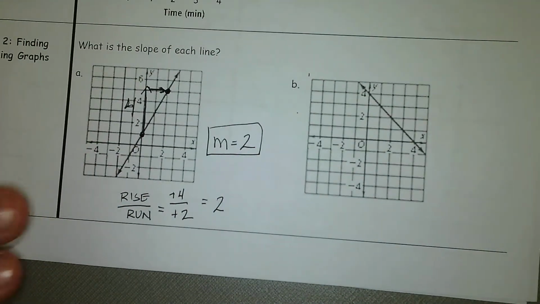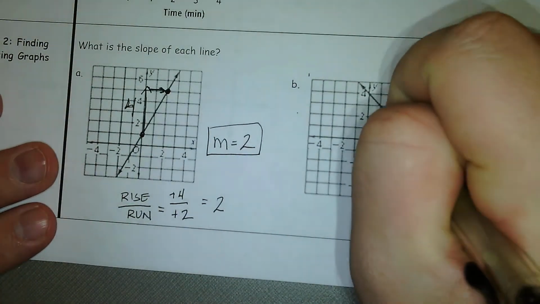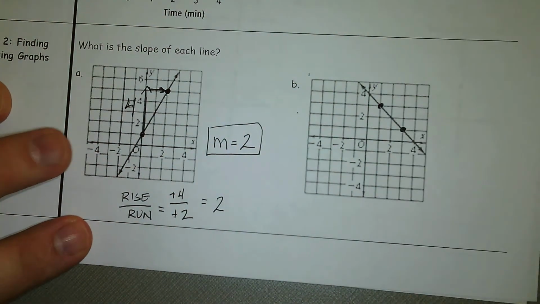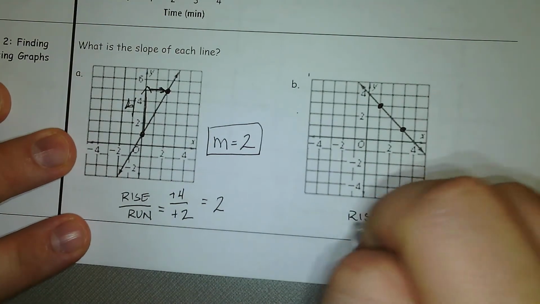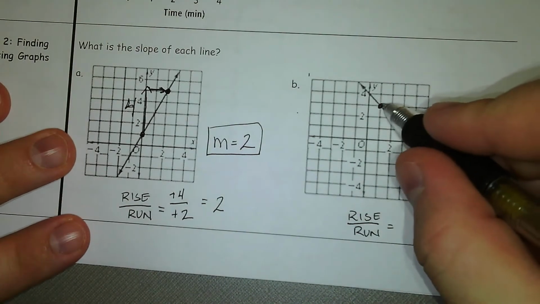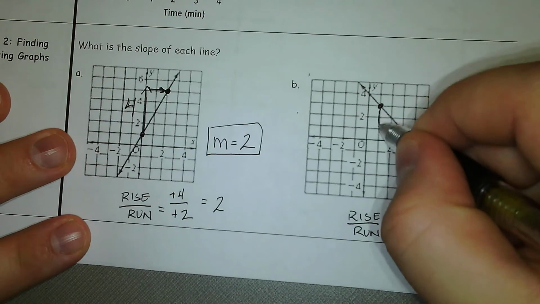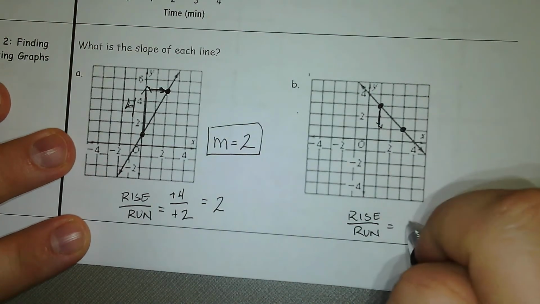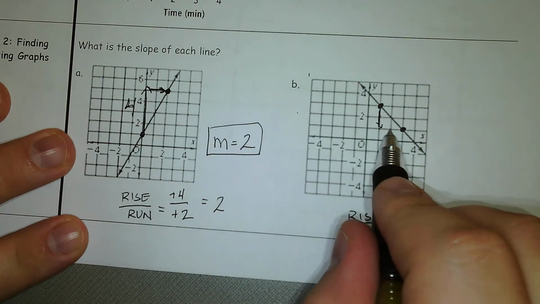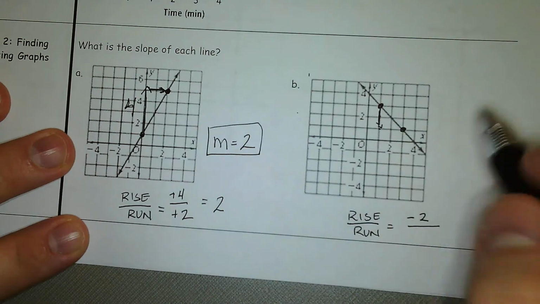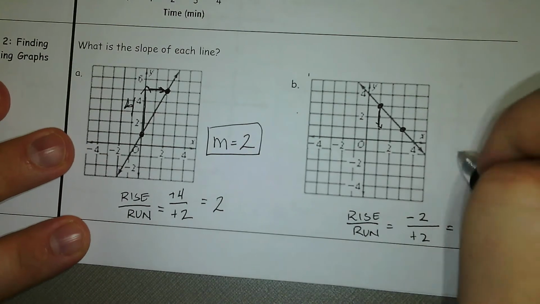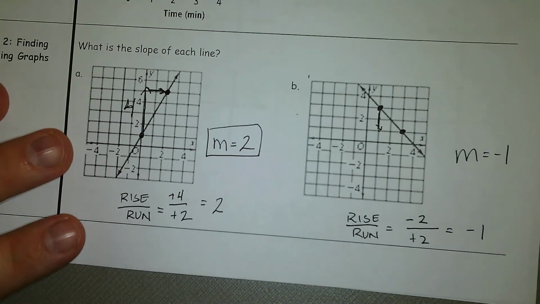Alright, we're going to do the same thing on this one. We're going to pick two random points. I'm going to choose the point (1, 3), and let's go (3, 1). Alright, so remember we're going to go rise over run. Rise is up and down, run is left and right. So to go from left to right, I must go down first. Now I go down 1, 2. So down 2 is a negative 2. Now I got to go right, so I'm going to go right 1, 2. So since I went right 2, that's a positive 2. This simplifies: negative 2 over positive 2 is a negative 1. My slope is negative 1.